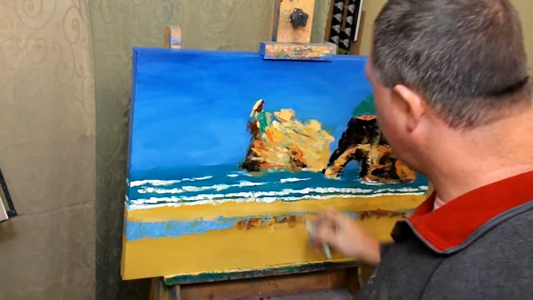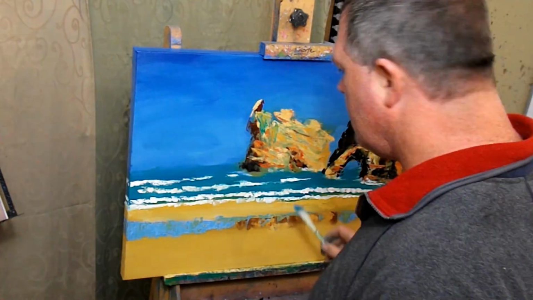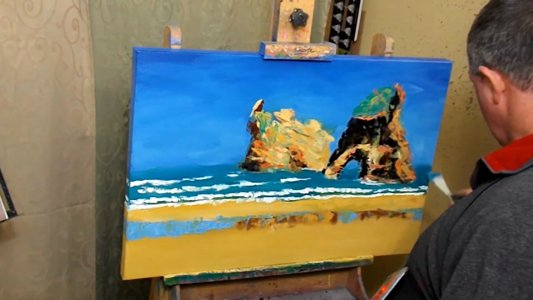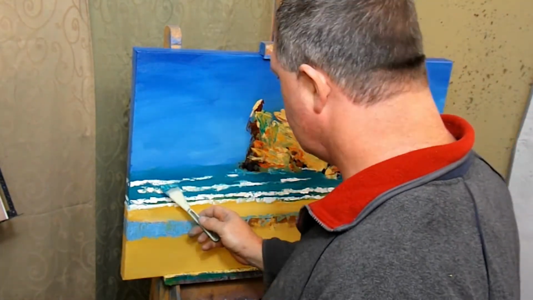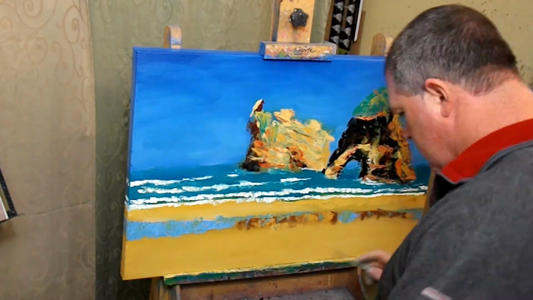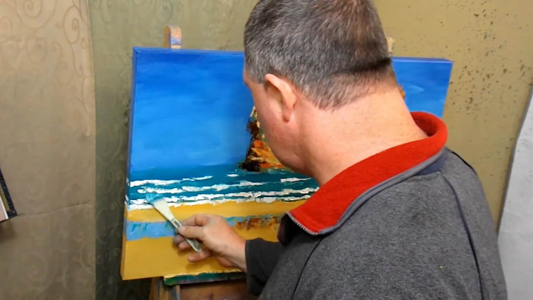Mixing some phthalo green in with some of the sky colour, I make a green colour to represent the grassy areas on top of the rocks. I mix more of the ocean colour and tidy up some of the sections around the base of the rocks. Adding varying amounts of white to the mix, I add in some additional detail to the ocean. I also add some of this colour to the reflection on the beach.